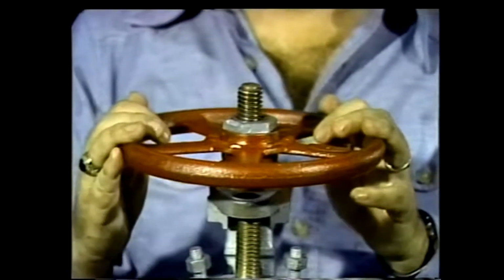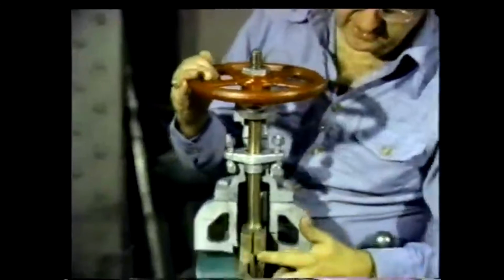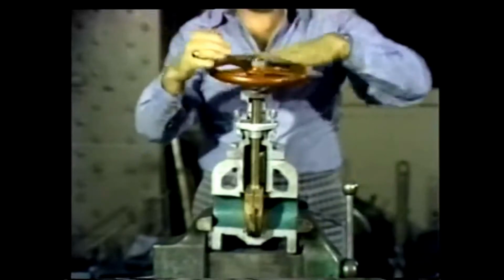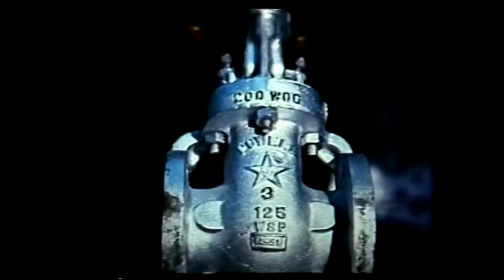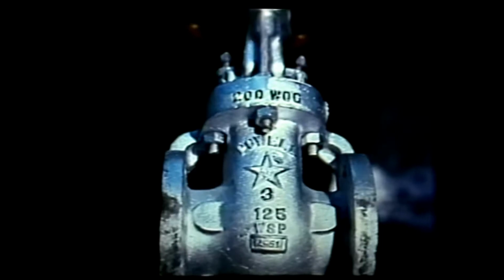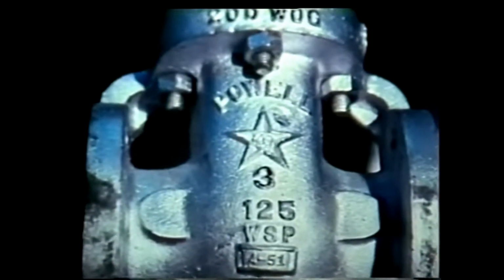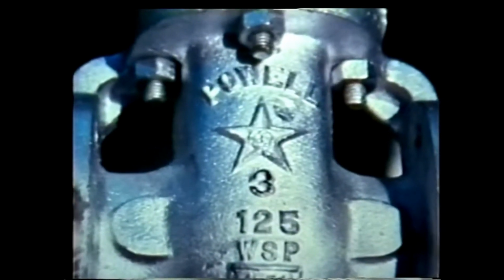The hand wheel controls the movement of the disc inside the valve. It can be turned manually, thus the name hand wheel, or it can be operated by an electric, pneumatic, or hydraulic motor. Let's take an even closer look at some of these valves for a moment. You see here bridge wall markings. They provide very useful information. They indicate how the internal parts of the valve are arranged. By knowing how the parts are arranged inside, you'll be able to tell how the disc closes on the seat of the valve.